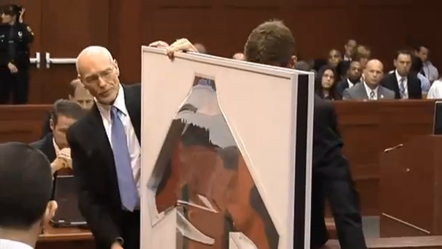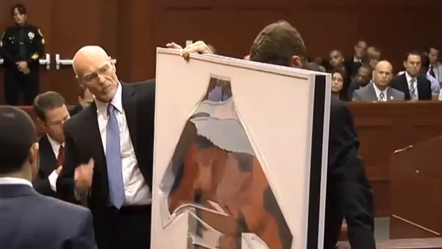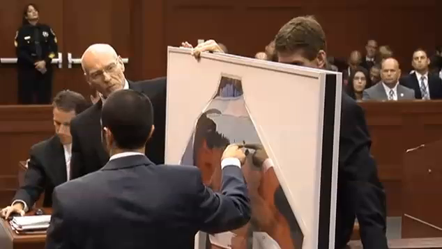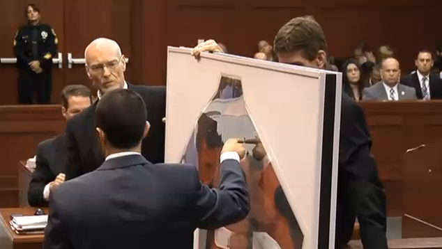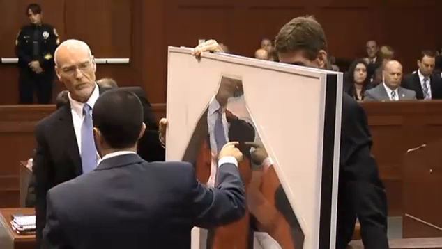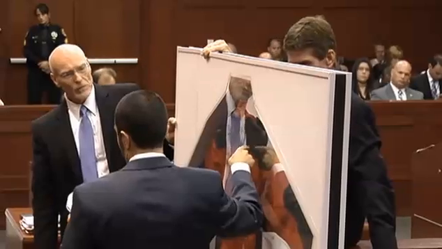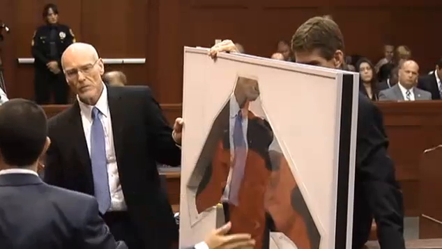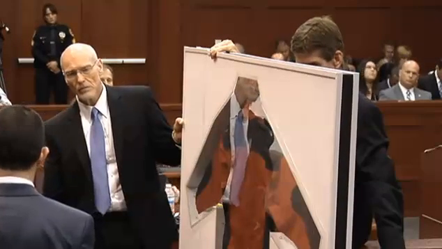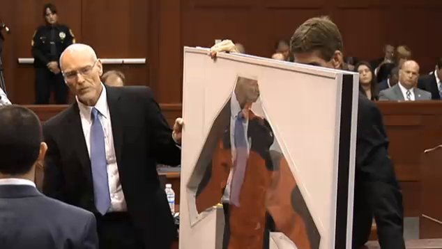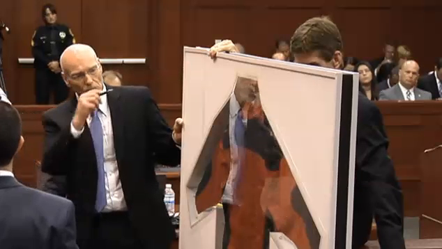Thank you, go ahead. Stain E, which is right up here on the back of the right shoulder, with the 2 cuttings. That one was a mixture where I was able to resolve a major. I matched that complete major to George Zimmerman, and I was not able to make a determination or exclude Trayvon Martin.